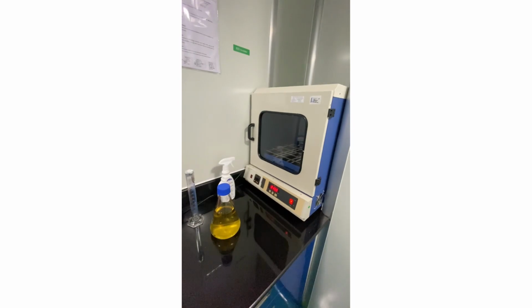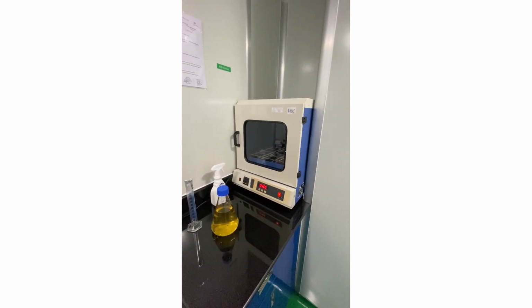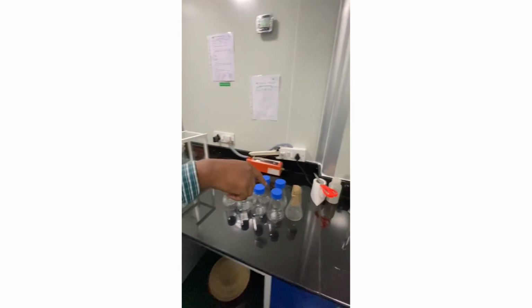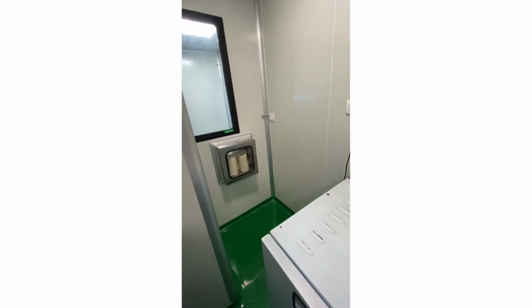Like that, we are mixing properly. After that mixing and preparation, we are taking those samples through the pass box to that room.